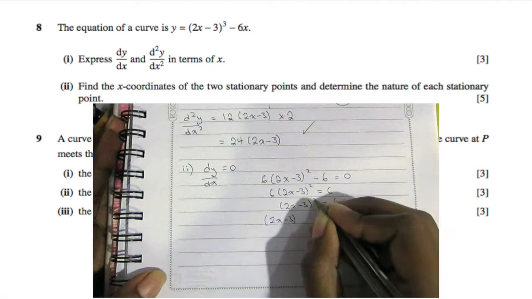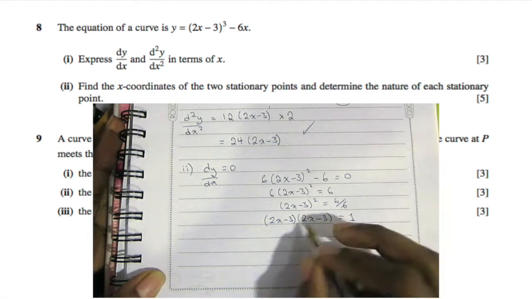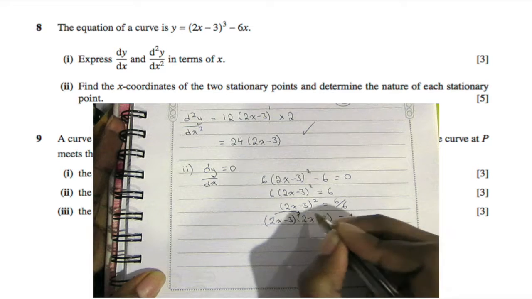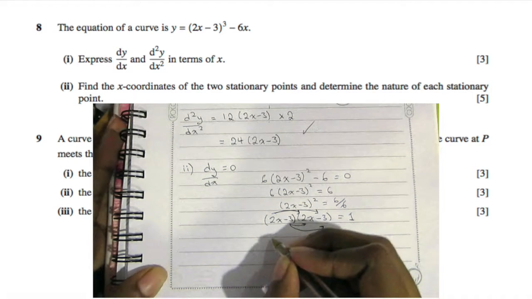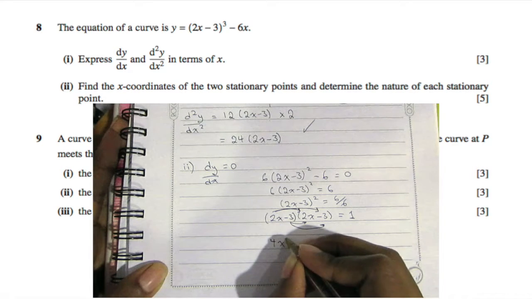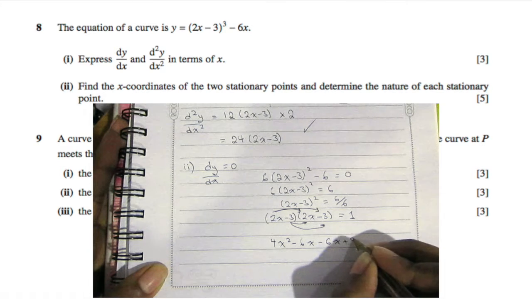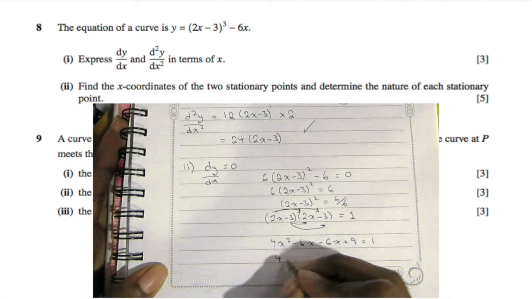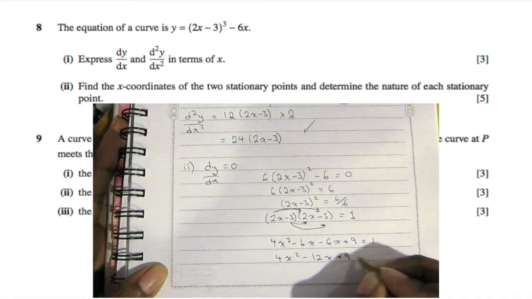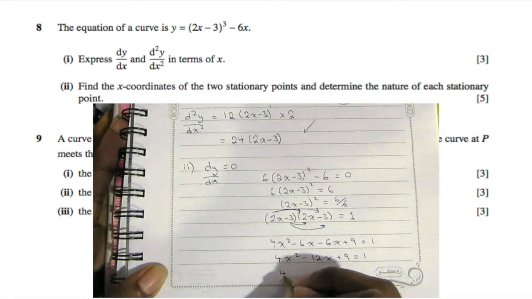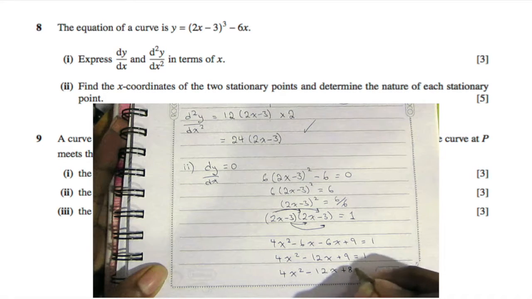Then we're going to open it up, so (2x minus 3) times (2x minus 3) is equal to 1. Then we're going to expand it: 2x times 2x, 2x times negative 3 twice, and negative 3 times negative 3. So 4x squared minus 12x plus 9 is equal to 1. Then we move that 1 to the other side, so 9 minus 1 will be 8. So 4x squared minus 12x plus 8 is equal to 0.